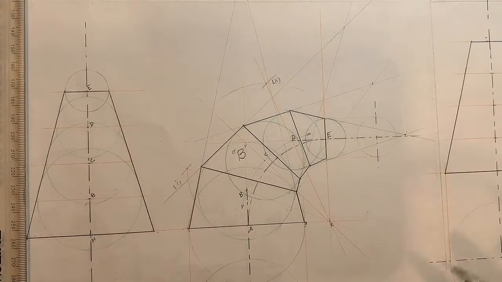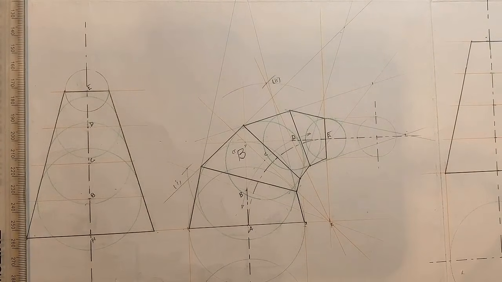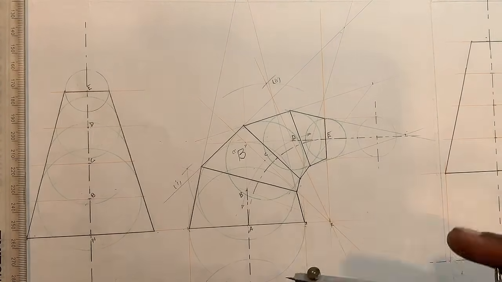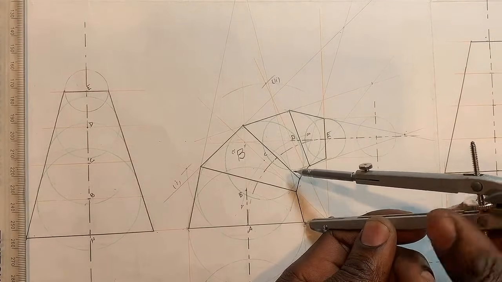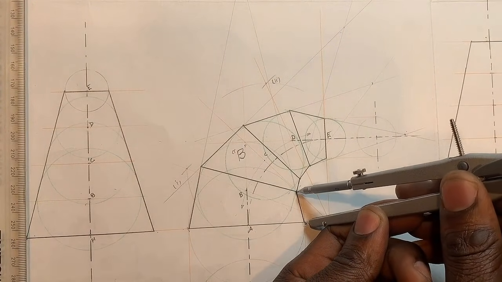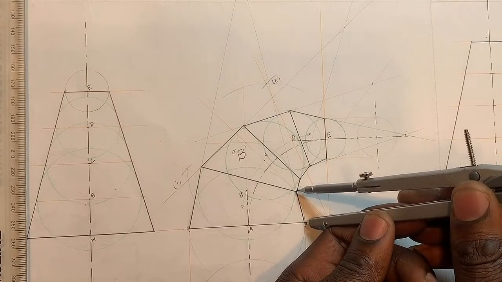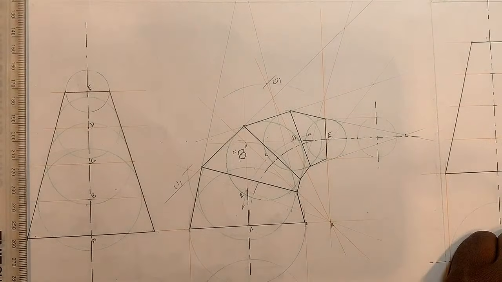How? So come and take what now? This one from point 1 to 2. From here to here, I have to be really careful. From here to here, I come and mark it here. You understand?